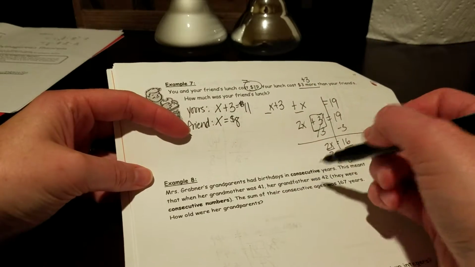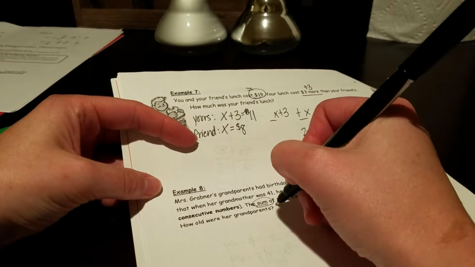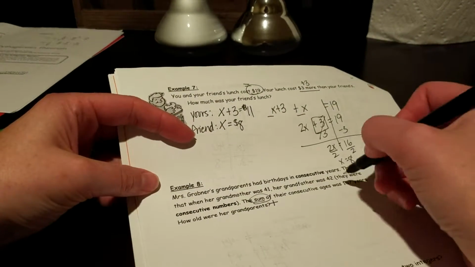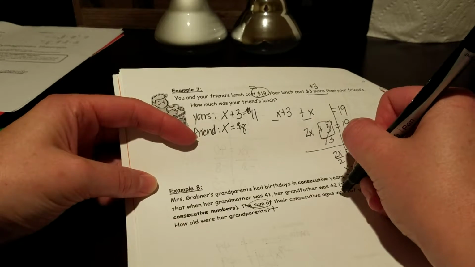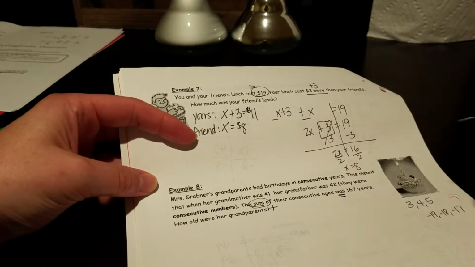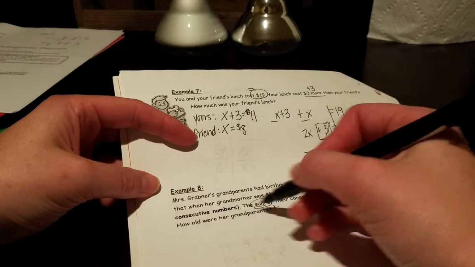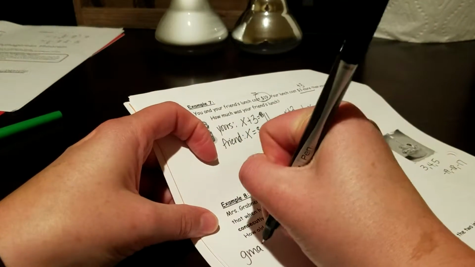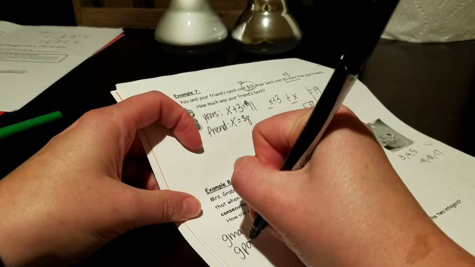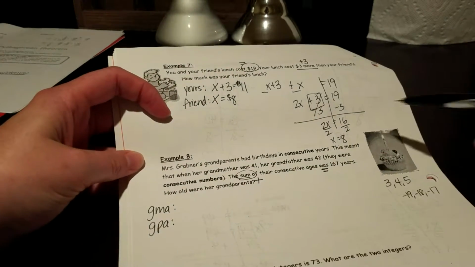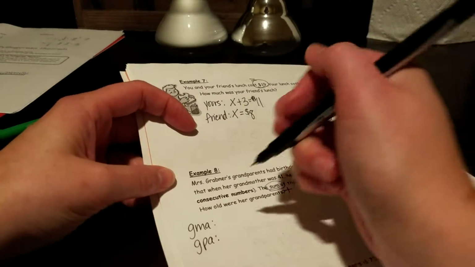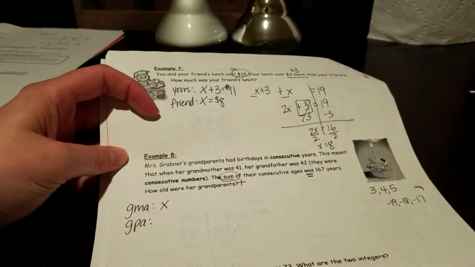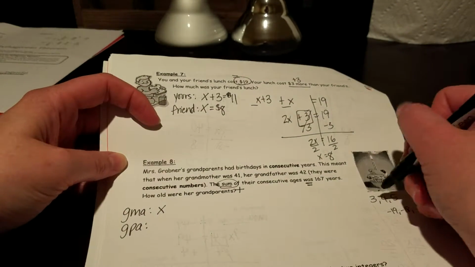So this problem says the sum, which tells me to add, of their consecutive ages was 167. Was is my same thing as is, which is my equals number. How old were her grandparents? So we're going to say my grandma and my grandpa. We don't know my grandmother's age, so we're just going to call her X. Now, if they were in consecutive years, how do you go?